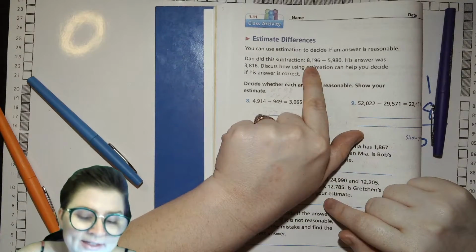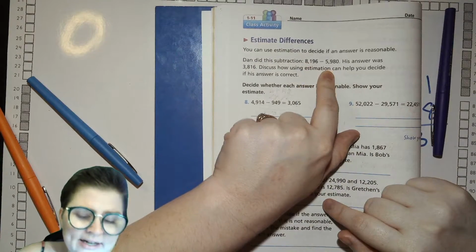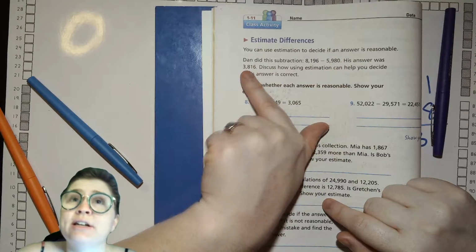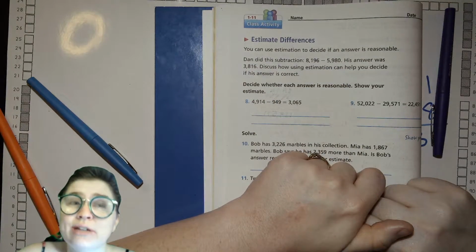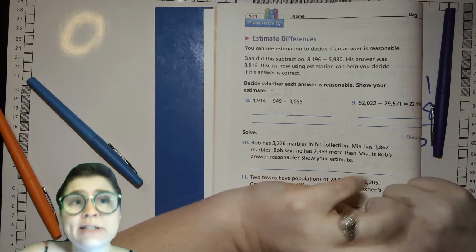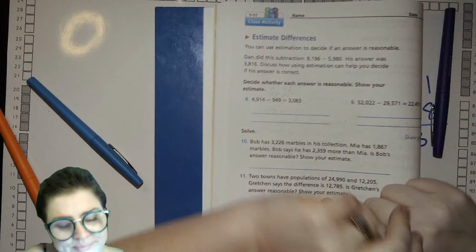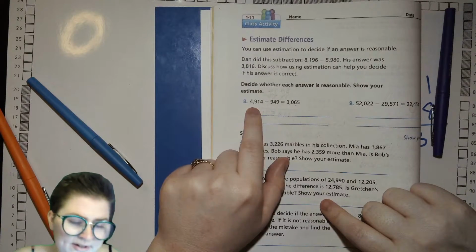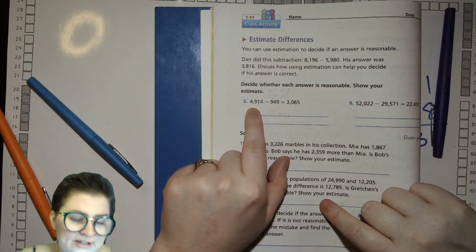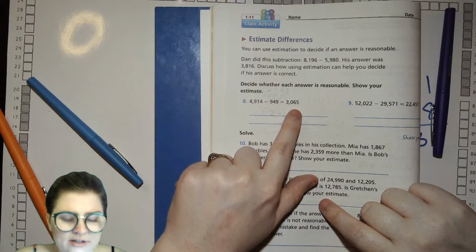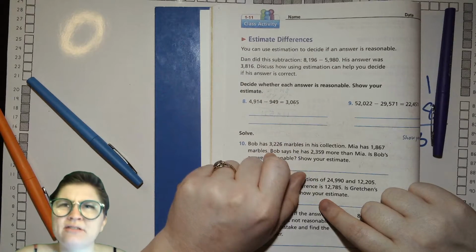You could also go 8,200 take away about 6,000. That should be about 2,200 rather than 3,800. So both of those in either direction are decent ways to figure out if you're close or not. Okay. So here if you have 4,900 and you take away about 900, shouldn't it be about 4,000?